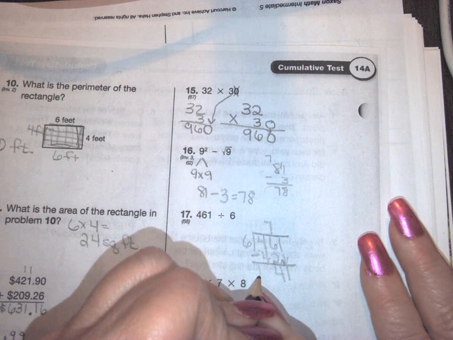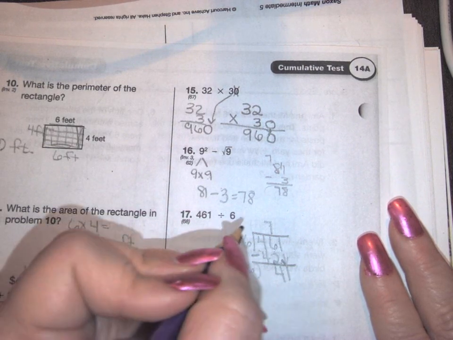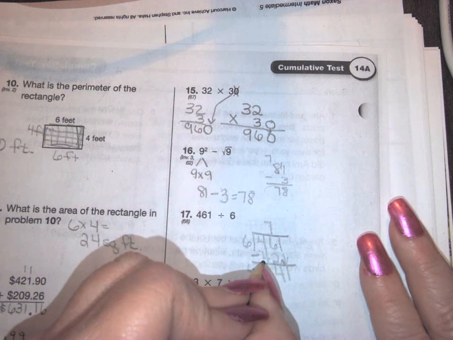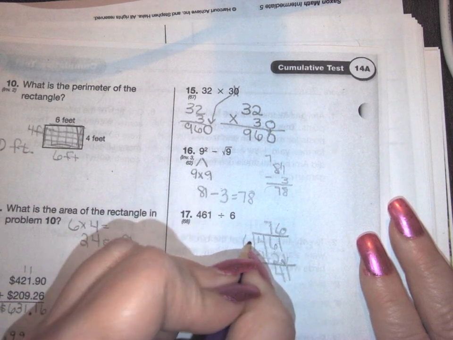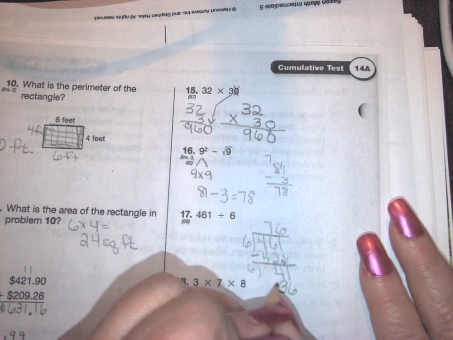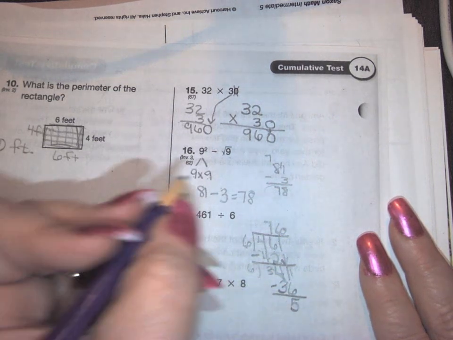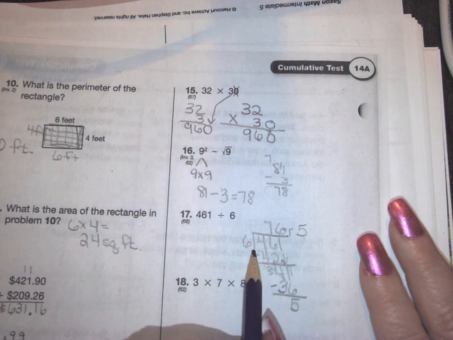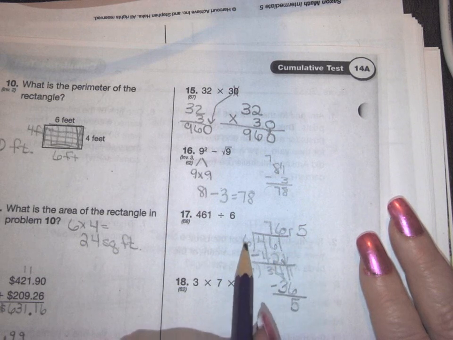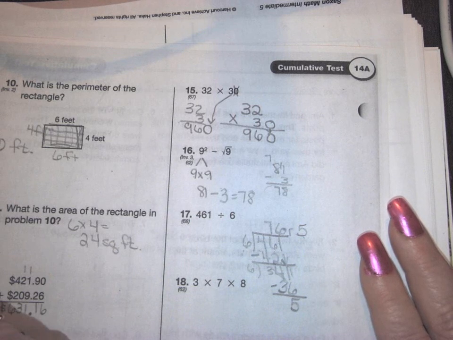Then again, you got to think about it like this. How many 6s can you get out of 41? Well, you know you just had 7 equals 42, so it's just a little bit less than that, so we put a 6 up there. 6 times 6 is 36. Subtract, and we have 5 left over, so you have 76 with a remainder of 5. Check that your remainder is less than knocking at the door. Okay, should always be less than your divisor. 5 is less than 6, so that's a pretty good state to be at.